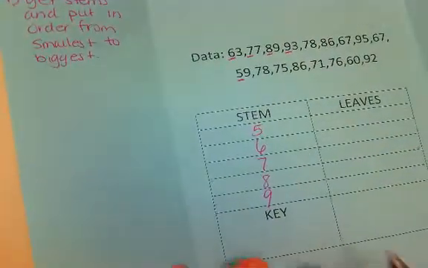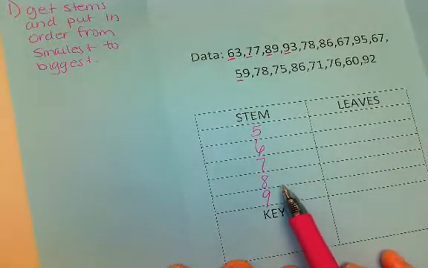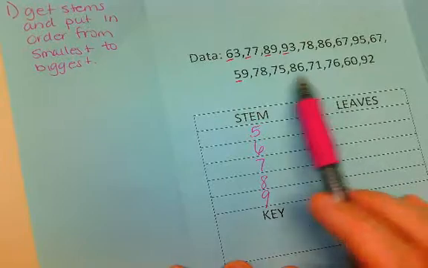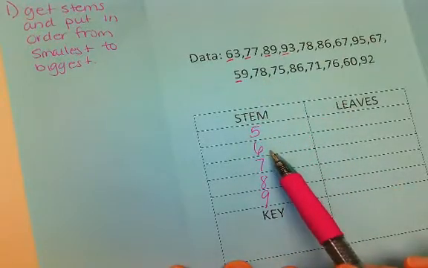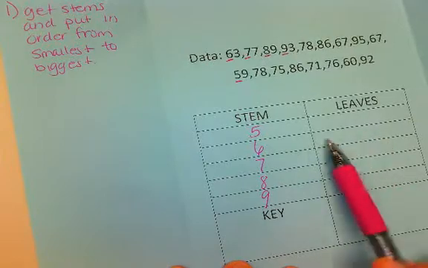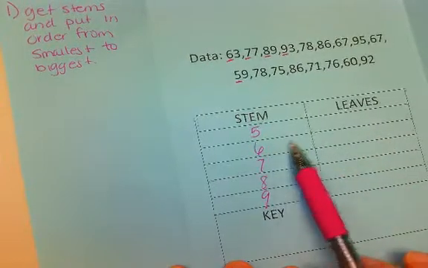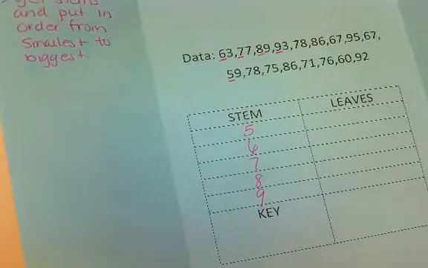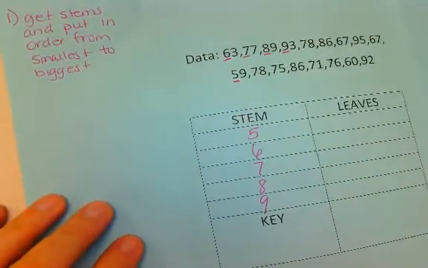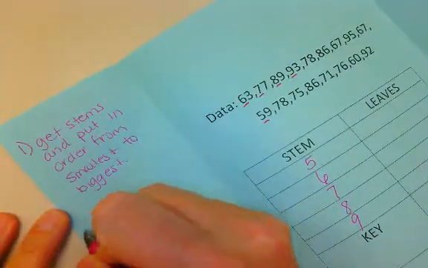Now something you need to remember, if you ever have a stem that's not here, so let's say we wouldn't have had any 6s or any 60s, you still put the stem there, your leaves would be blank. So anytime you see blank leaves, that means that there's no 60s. Alright, so after we do our stems in order, we go back and now we put our leaves in order.